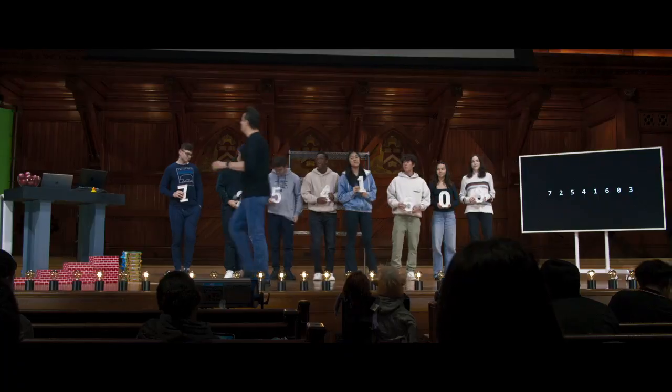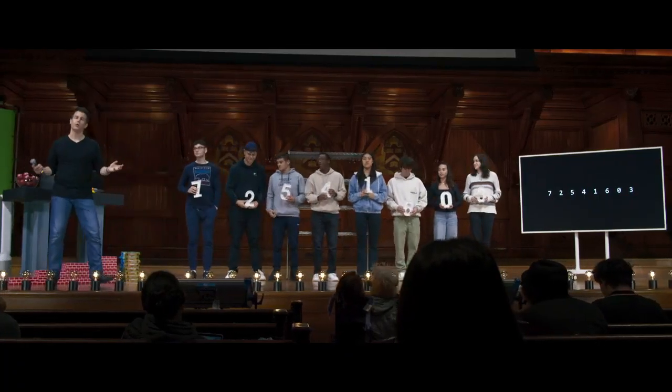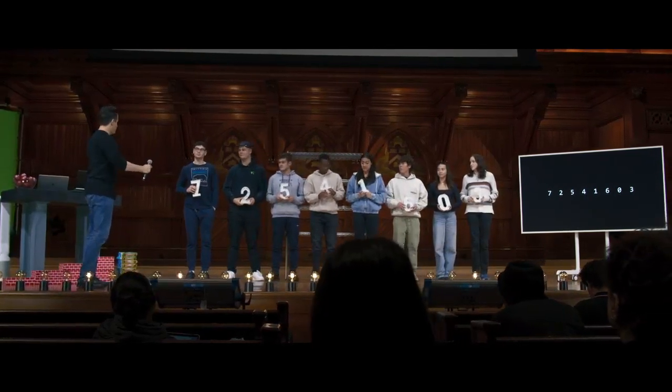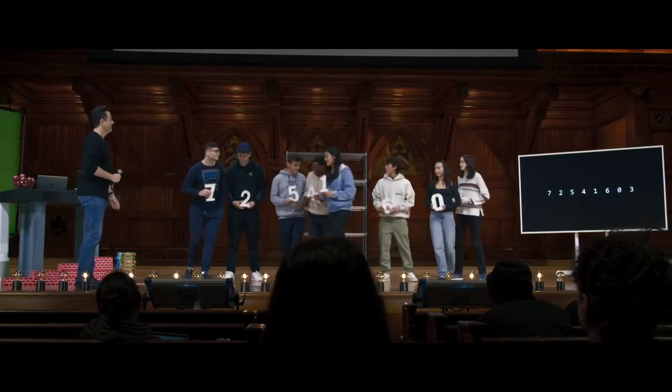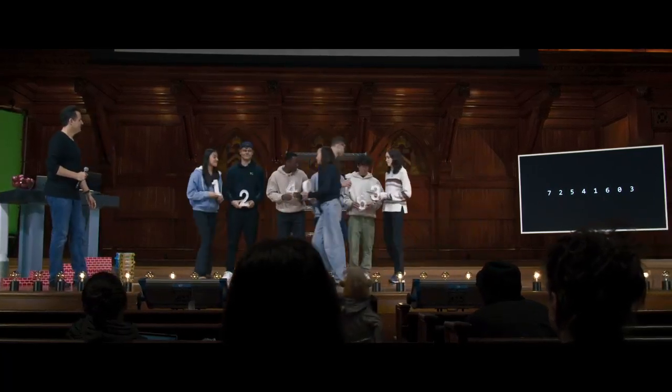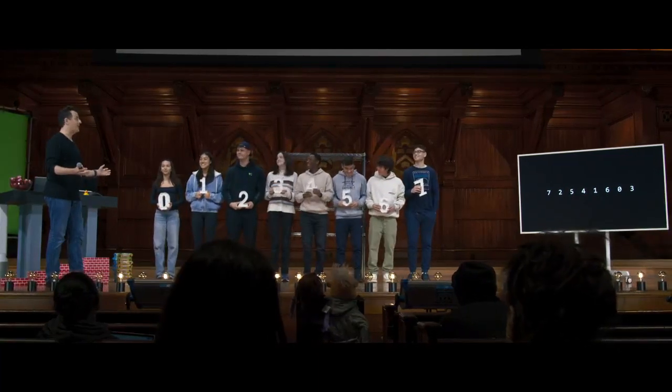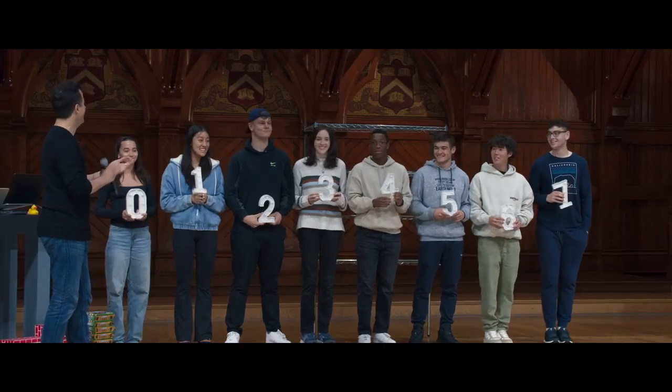Notice that this array of volunteers is entirely unsorted. So we thought we'd do 3 passes at this. Could you all sort yourselves from smallest to largest? Go. All right, that was very good.